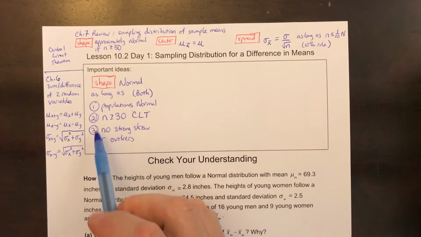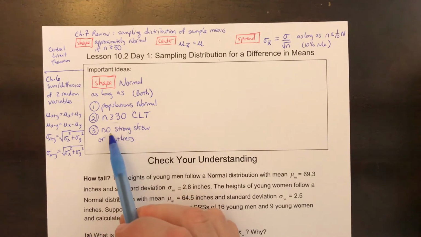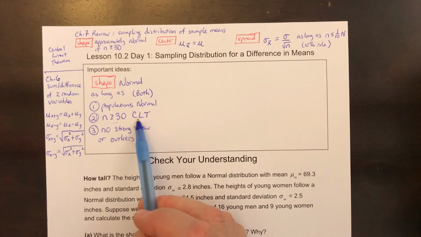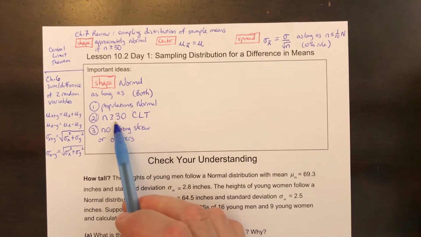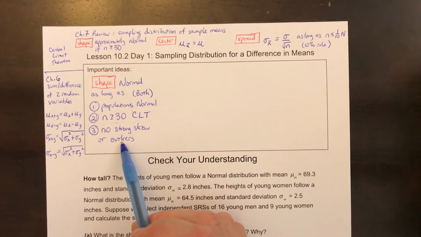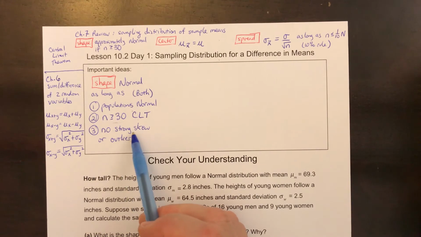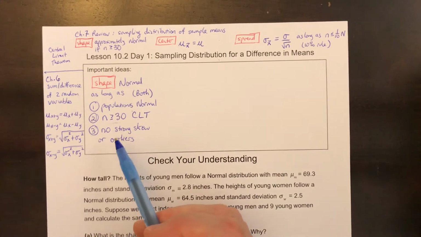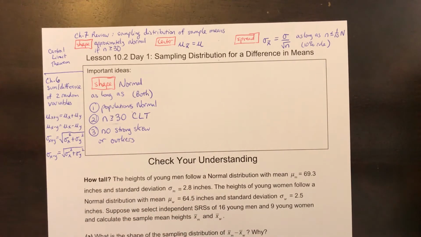Okay, so most often we'll be using either the second rule or the third rule here. We'll use the central limit theorem. If we don't have this, we can still take a look at our distribution, and if that doesn't have any strong skew or outliers, we can still use a normal approximation.